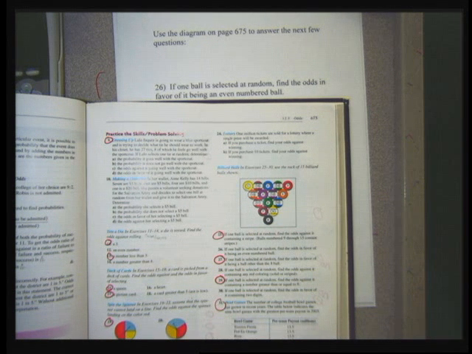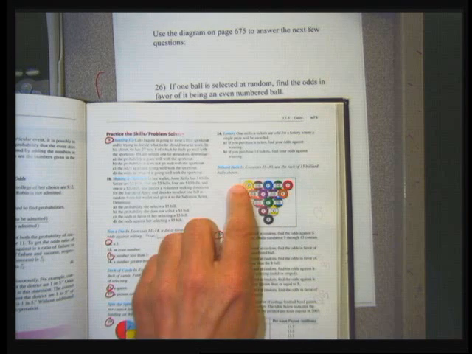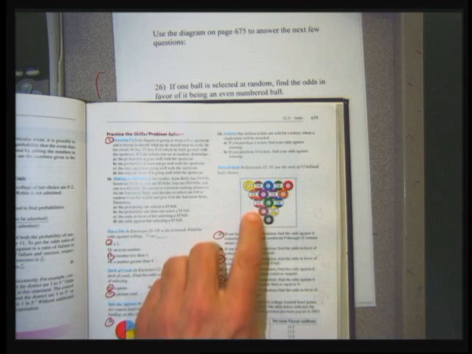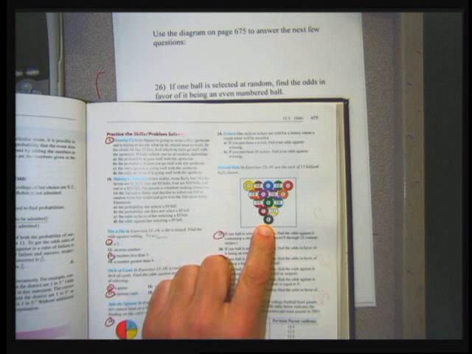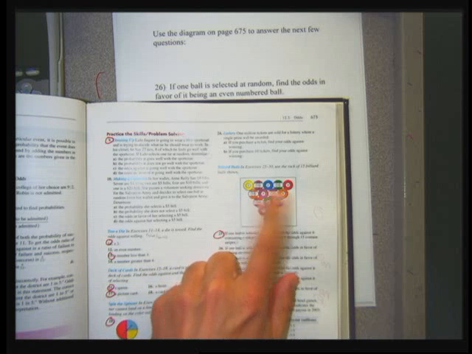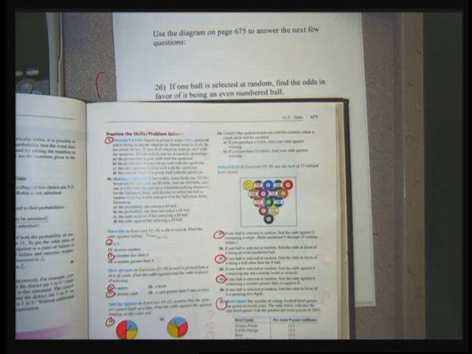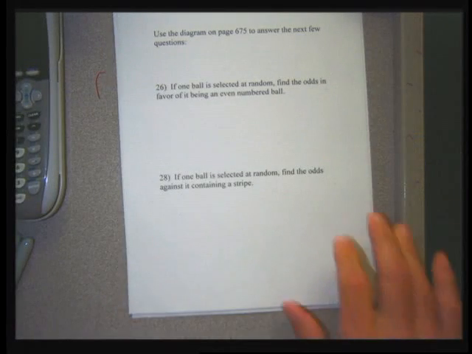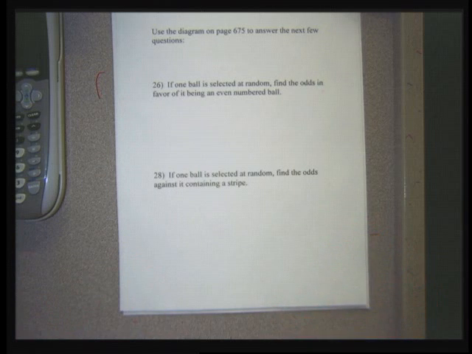But anyways, there are 8 solids, the numbers 1 through 8, and 7 stripes. The numbers 9, 10, 11, 12, 13, 14, and 15 are all stripes. There's 8 solids, 7 stripes, and 15 balls in general that we're looking at. So when I go to answer the question, what are the odds in favor of a ball being even?